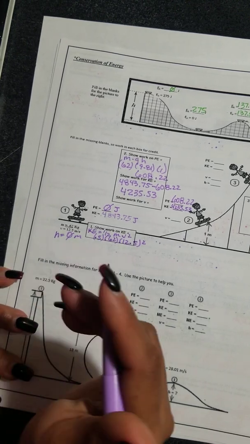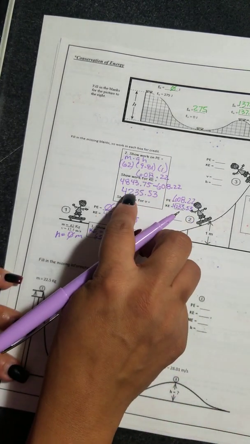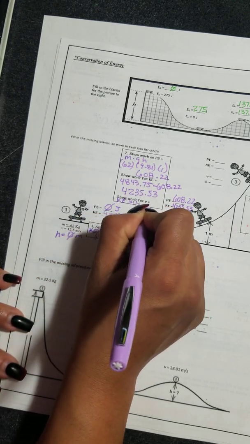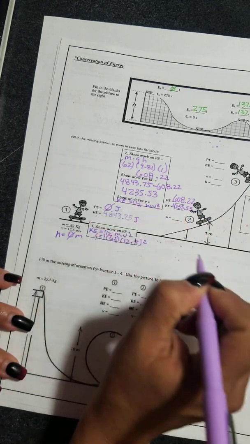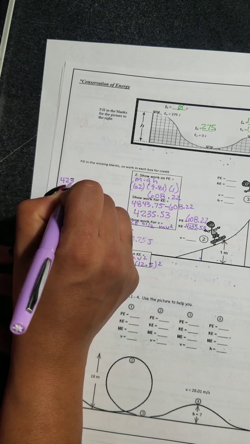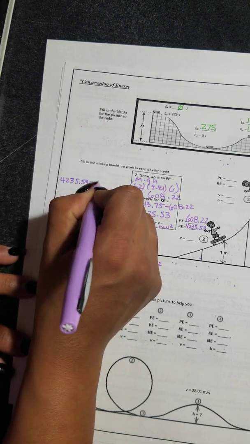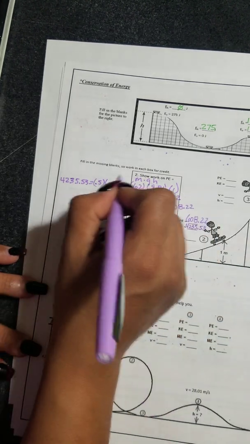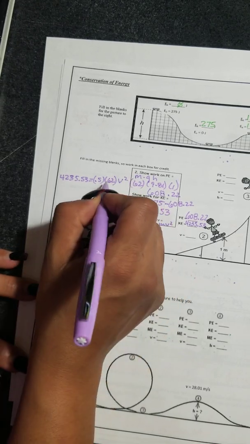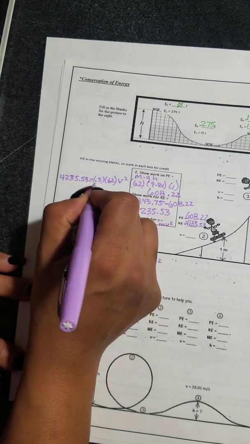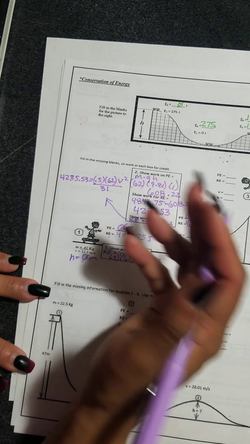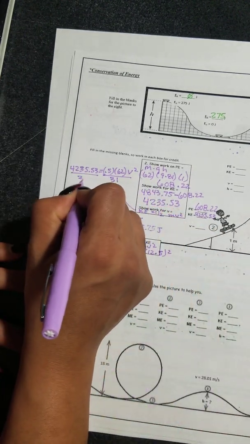We're going to use the KE equation. Since I know the KE value, KE equals 1/2 mv squared, or 4235.53 equals 0.5 times the mass of 62 times v squared. 62 times 0.5 is the same thing as dividing by 2, so 31 on this side.